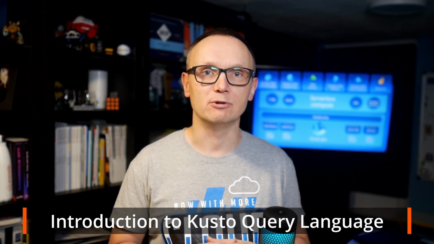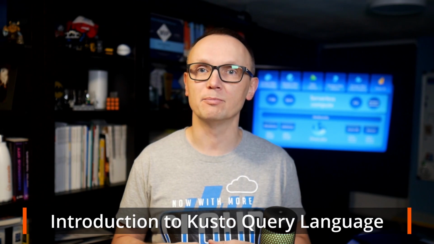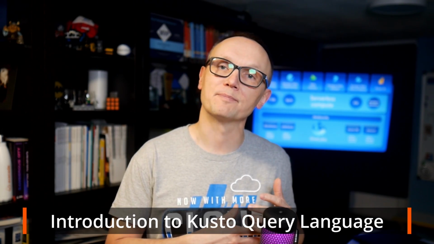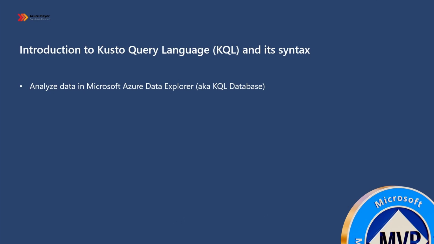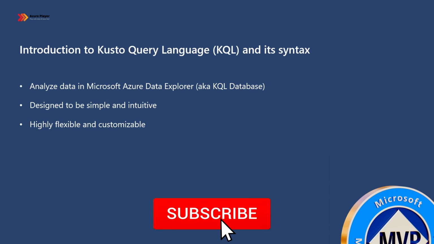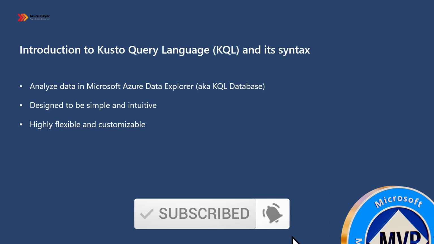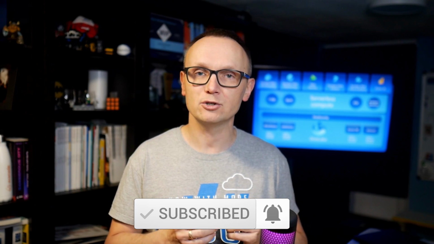Kusto Query Language, KQL, is a query language used to analyze data in Microsoft Azure Data Explorer, which is part of Microsoft Fabric. KQL is designed to be simple and intuitive, making it easy for beginners to learn and use. At the same time, it's also highly flexible and customizable, allowing advanced users to perform complex queries and analysis.